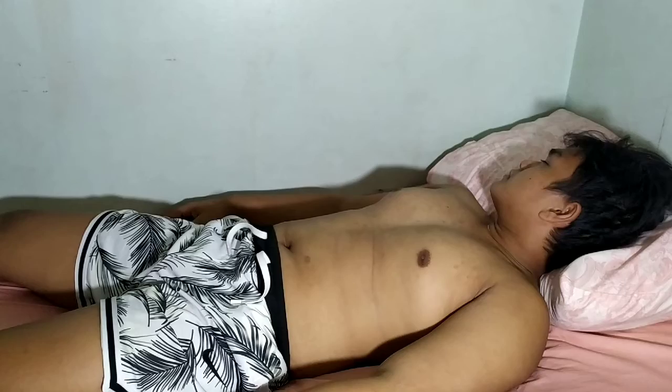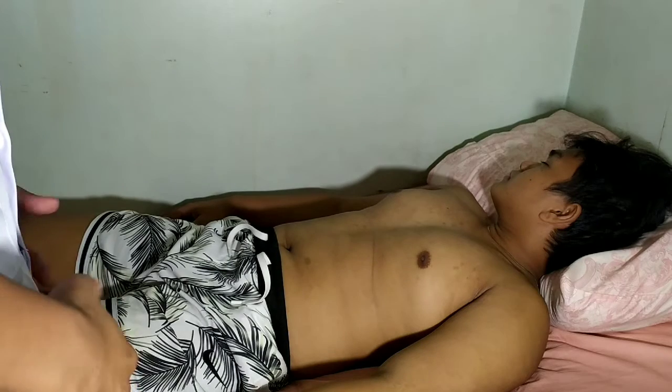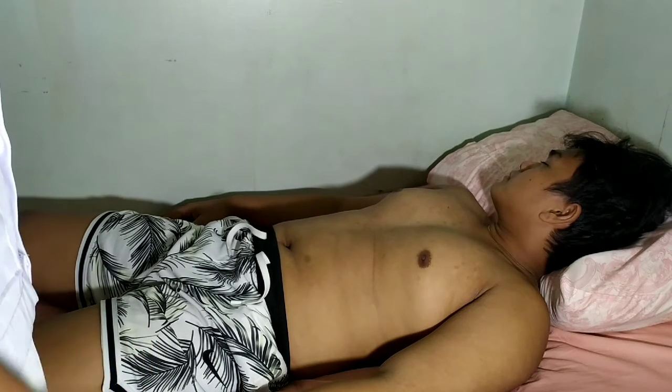Next is the anterior thorax. Lie down. First is to inspect his respiratory breathing to ensure there are no problems in breathing for the client. Next is to inspect the costal angle.